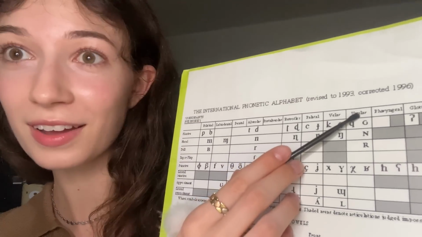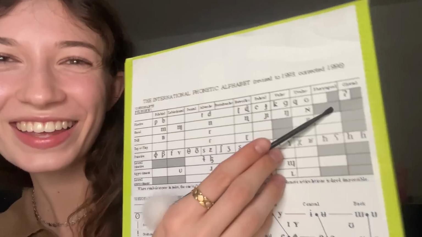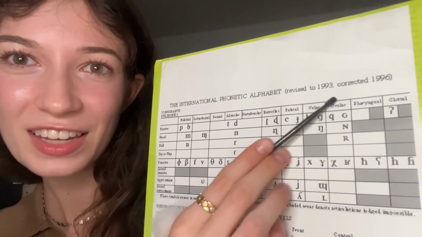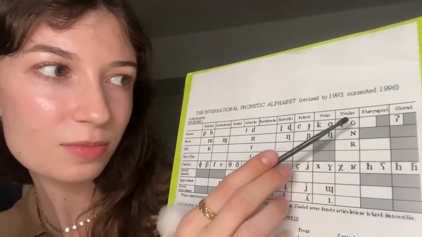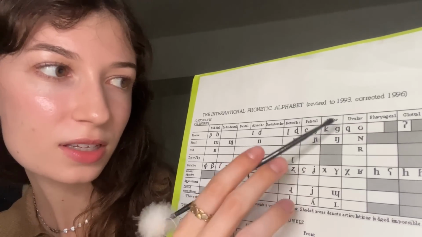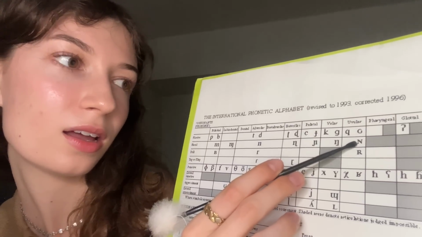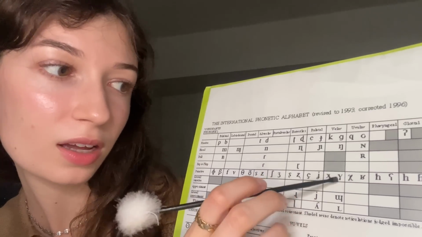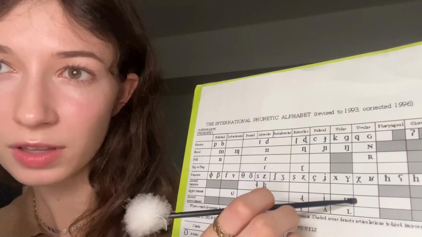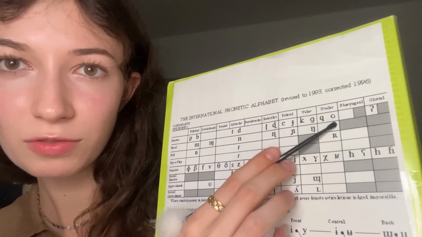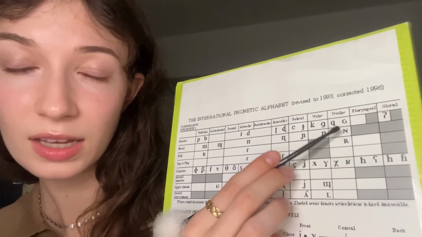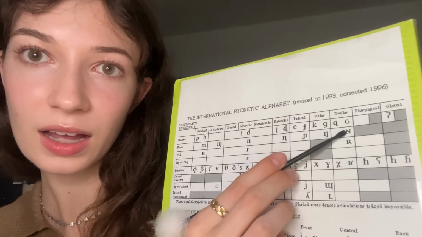Uvula, obviously. Sorry. Okay, so the uvula is making contact, I think, at the back of the throat for some of these. We do not have this in English. Do we have this? Not really. Okay, so we don't have uvular sounds in English. The only one that might be more familiar to English speakers is the nasal, and it's like nga, nga.